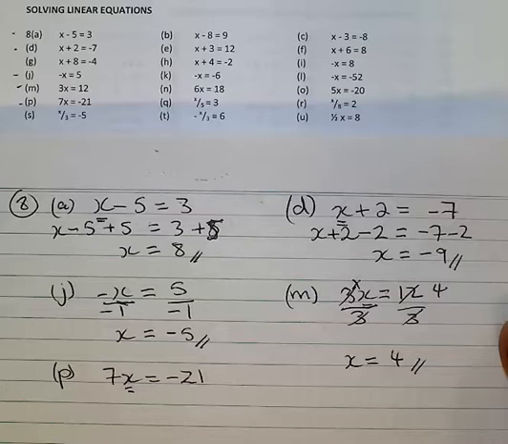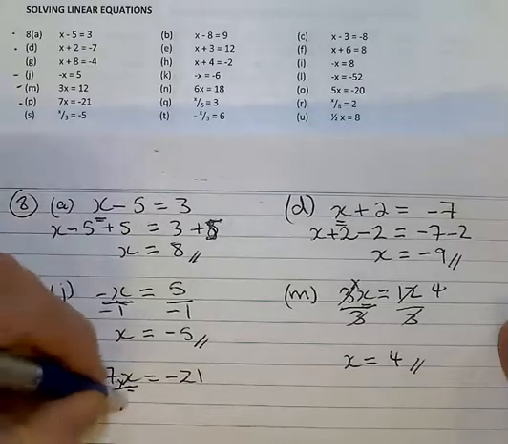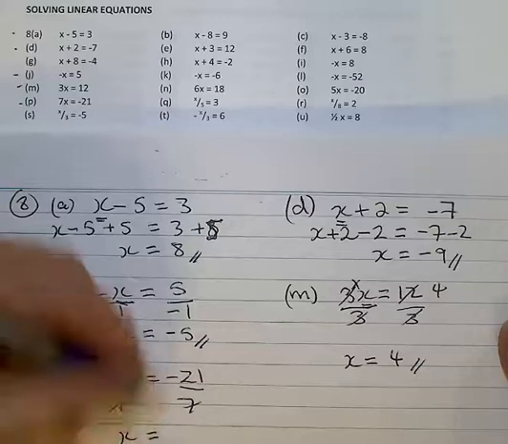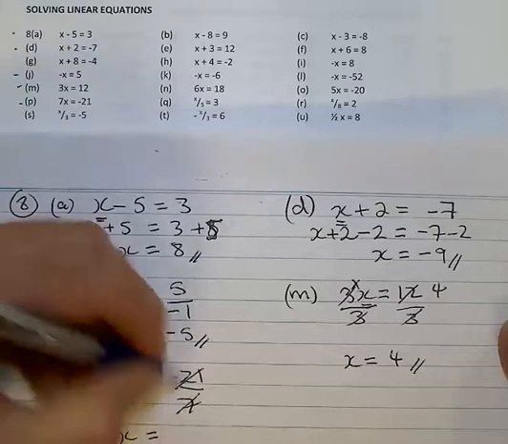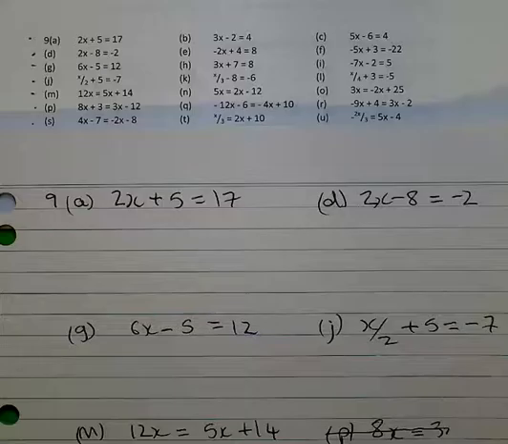When it comes to P, I've got 7 times x is equal to -21. The opposite of multiplying by 7 is dividing by 7, so I'm going to divide both sides by 7. The 7's cancel, and I'm left with 7 into -21, or -3, as my answer.